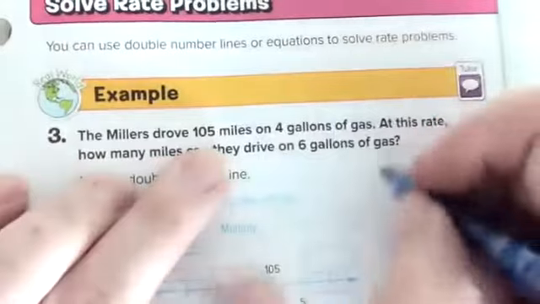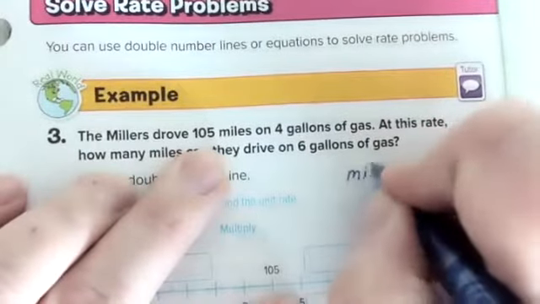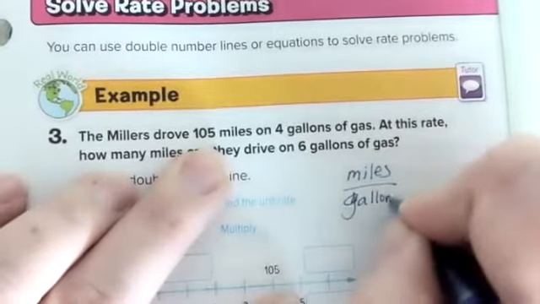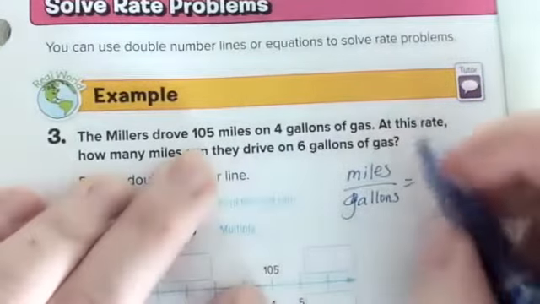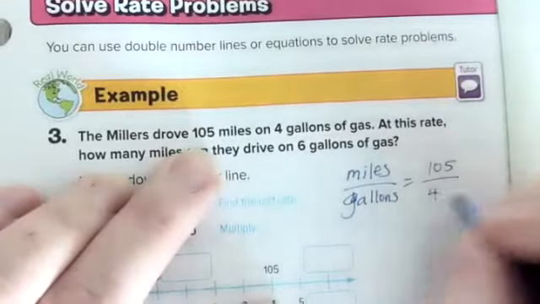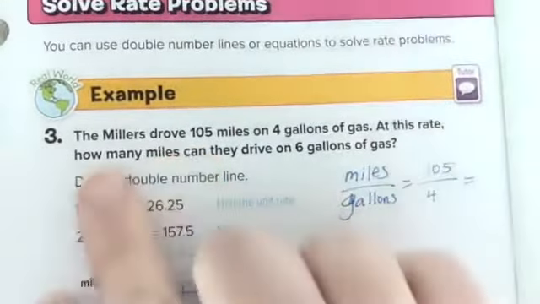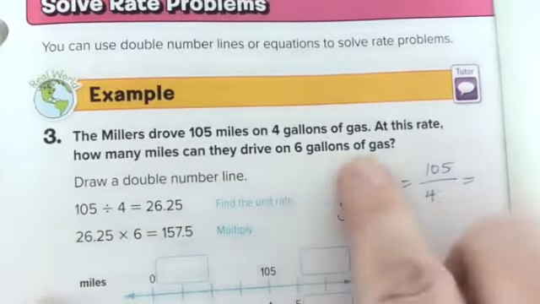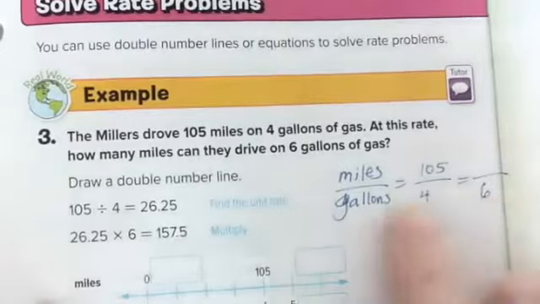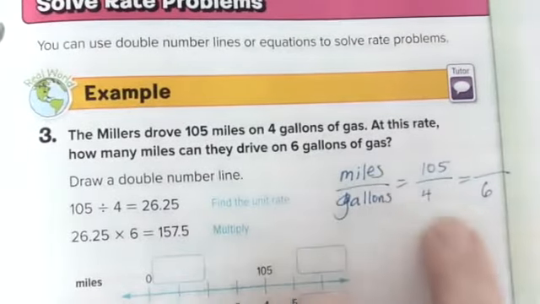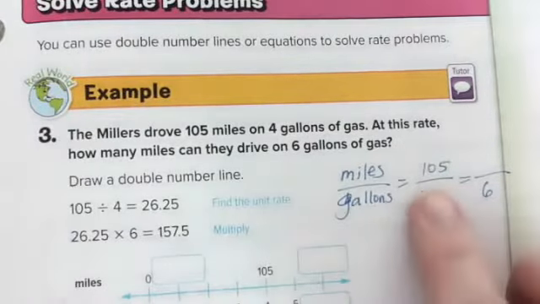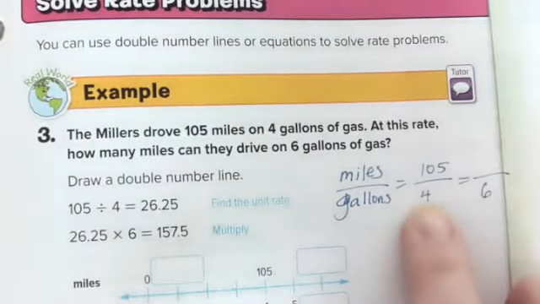So 105 miles to 4 gallons, miles to gallons. So 105 miles used 4 gallons of gas. At this rate, how many miles can they drive on 6 gallons of gas? So blank over 6, so 6 gallons of gas. Now 4 doesn't go into 6 easily. Okay, so I have 2 choices. I can scale this down, divide by 2.